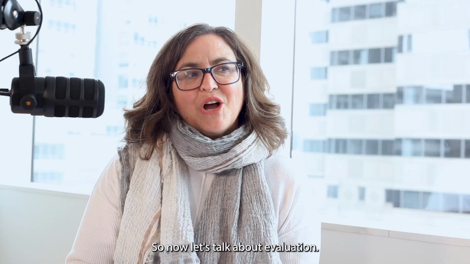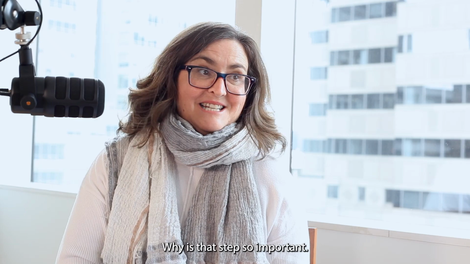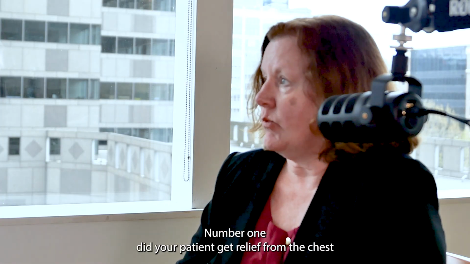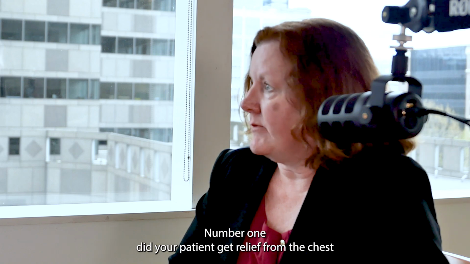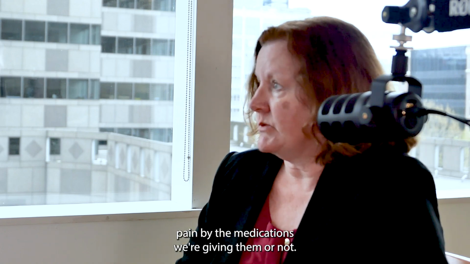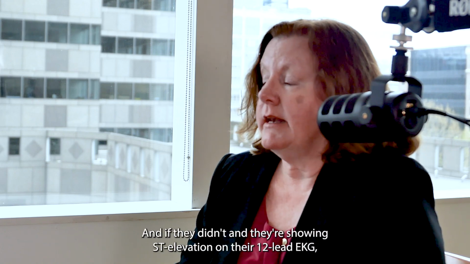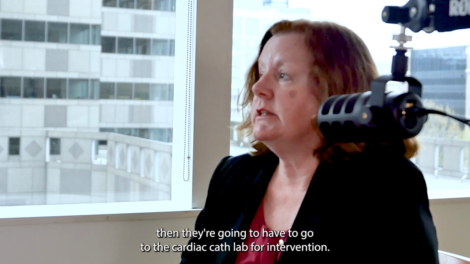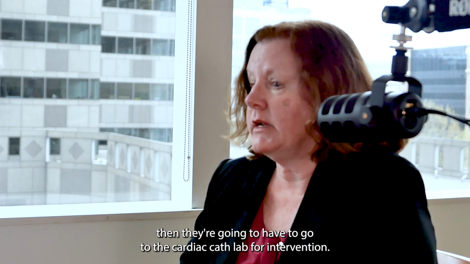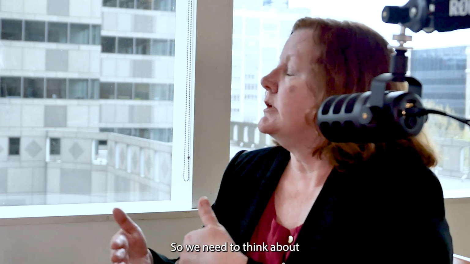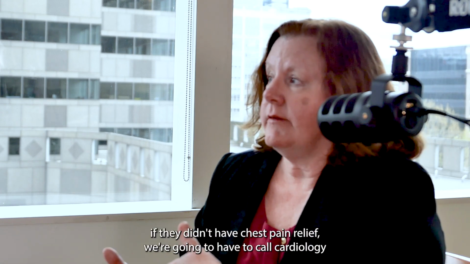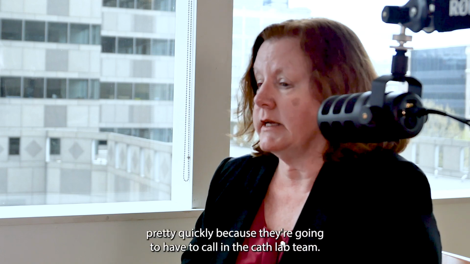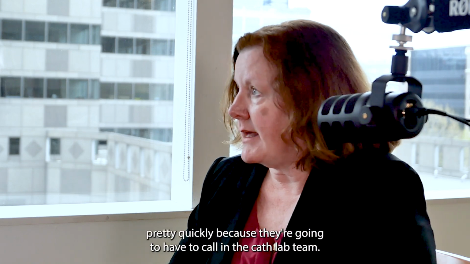Okay, so now let's talk about evaluation. Why is that step so important? Well, it's really important because you need to decide, number one, did your patient get relief from the chest pain by the medications we're giving them or not? And if they didn't, and they're showing ST elevation on their 12-lead EKG, then they're going to have to go to the cardiac cath lab for intervention, right? So we need to think about if they didn't have chest pain relief, we're going to have to call cardiology and get them involved pretty quickly because they're going to have to call in the cath lab team.